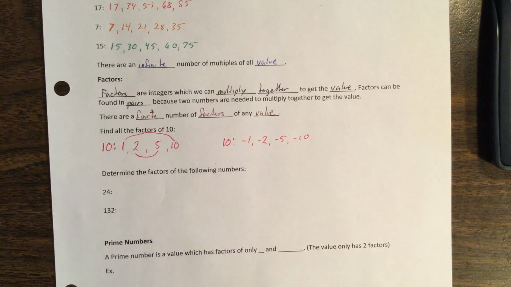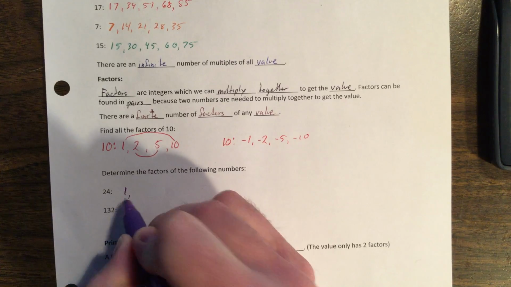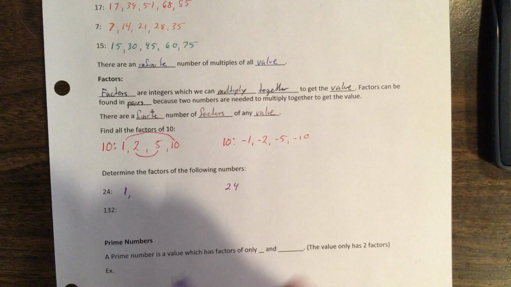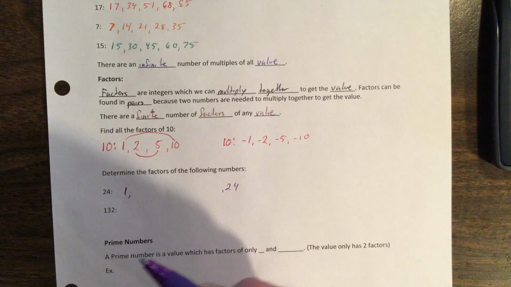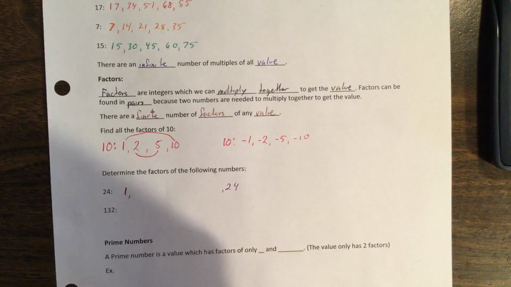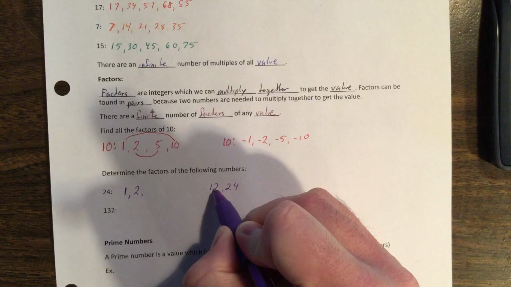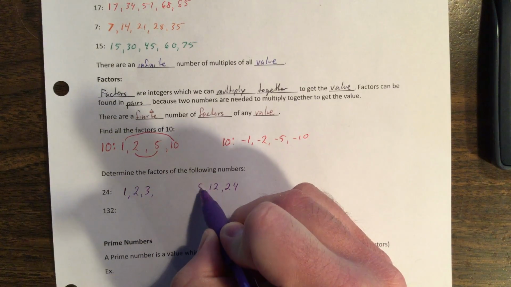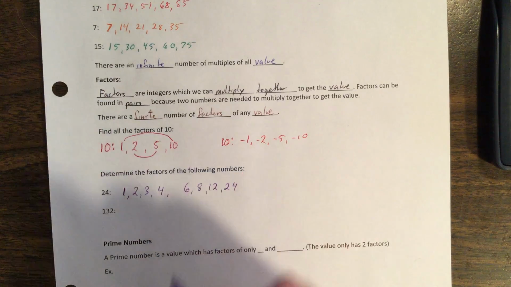So let's determine the factors of the following numbers. Let's look at 24. Well, 1 is a factor of 24, and so is 24, because 1 times 24 gives us 24. Maybe you can try along at home here, but can we divide 24 by 2? You betcha we can, and that gives us 12. 3 works as well and gives us 8. 4 works and gives us 6.